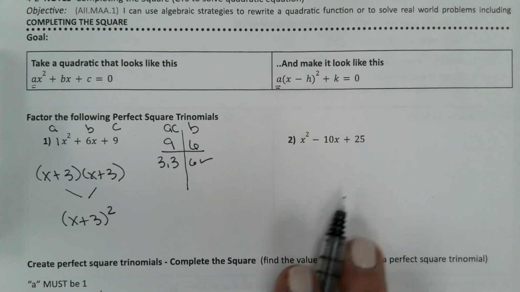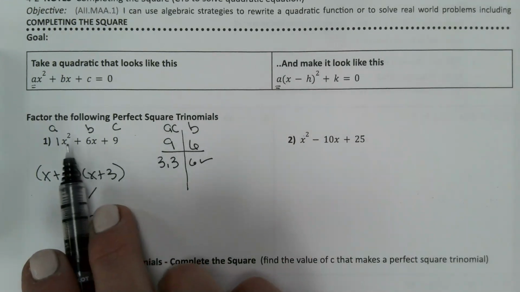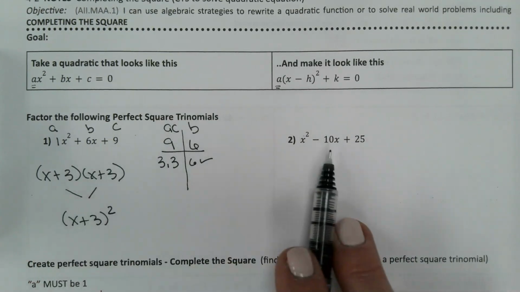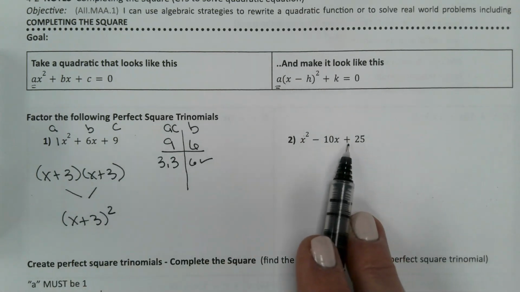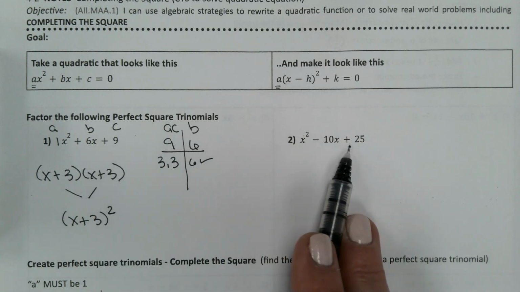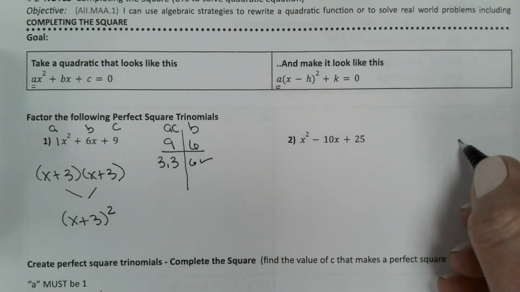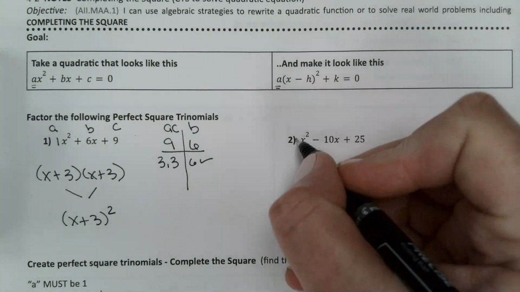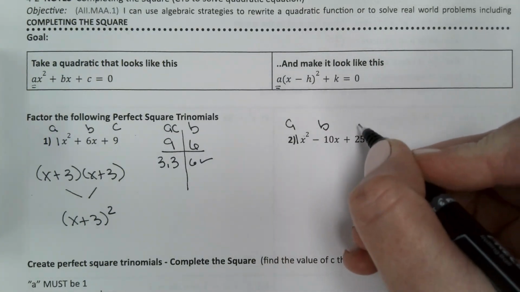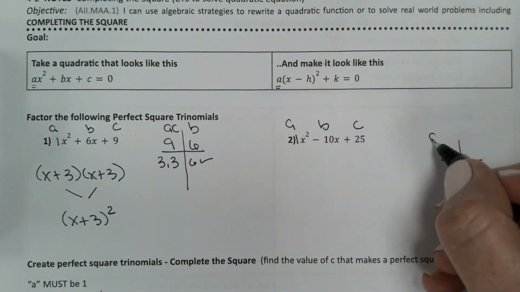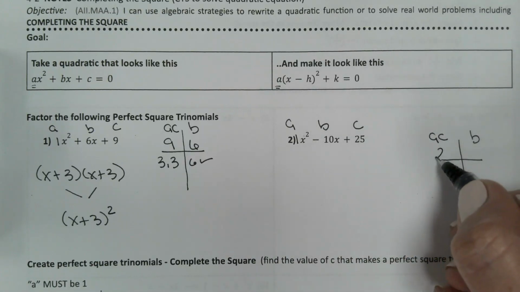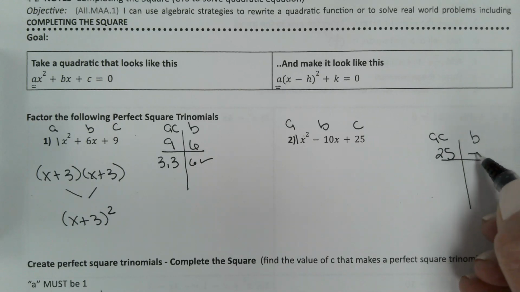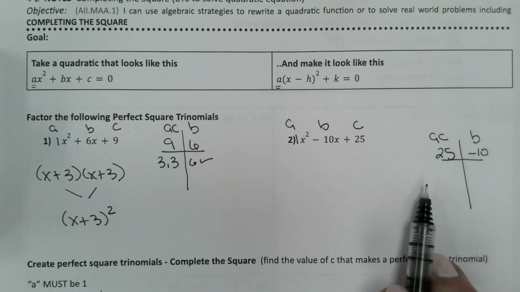When we do this one, it actually doesn't matter if this sign is a positive or a negative. What you do have to have is the last one, they both have to be positive. So there's my A, there's my B, where's my C? So when I make an ACB chart, 1 times 25, I need factors of 25 that add up to negative 10.